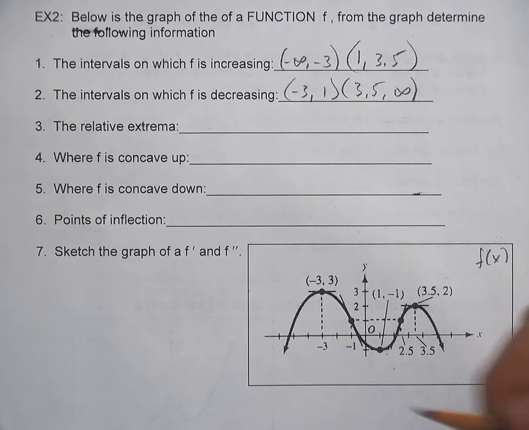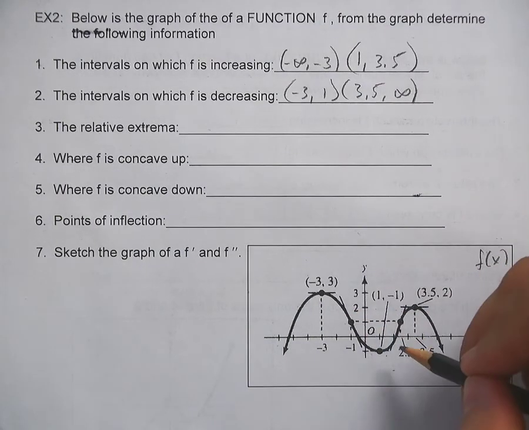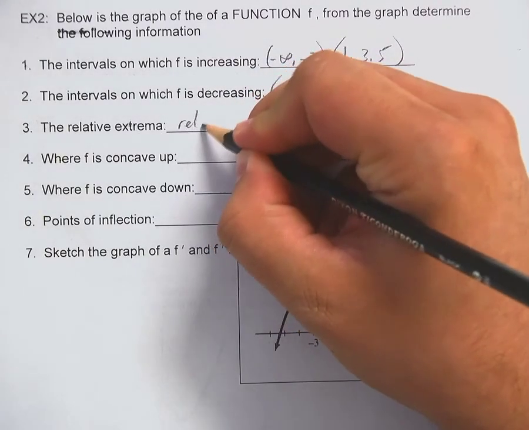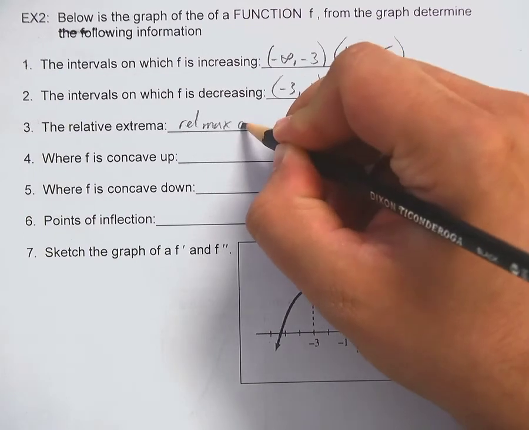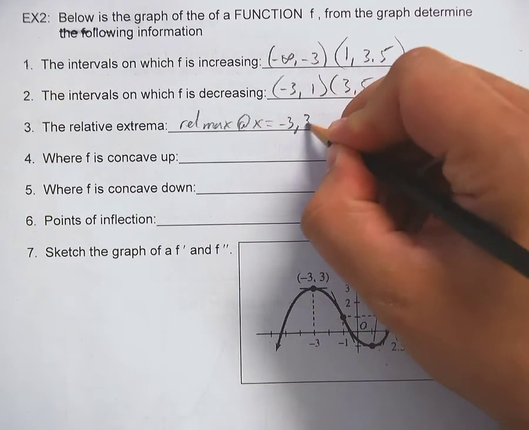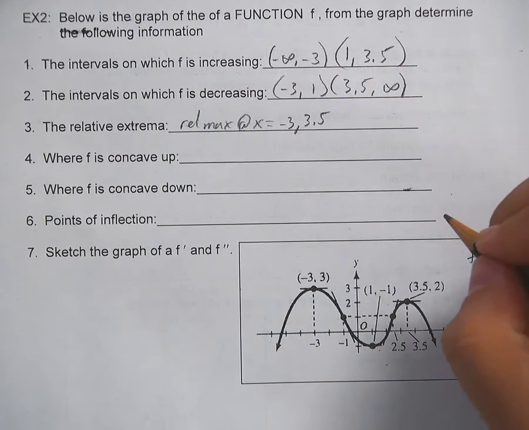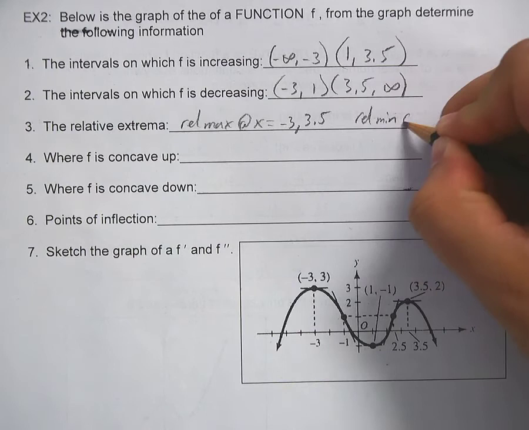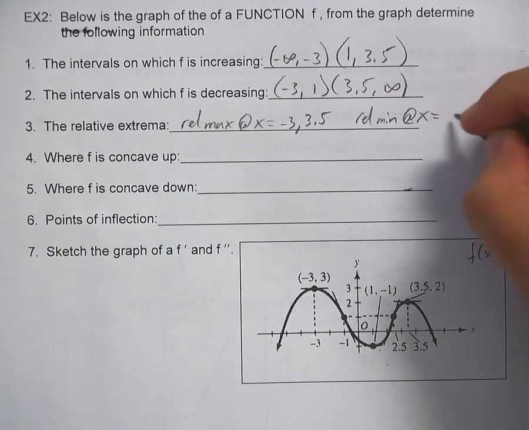Relative extrema, again, I'm just looking at it. I have relative maximums at x equals -3 and 3.5. Relative minimum at x equals 1.